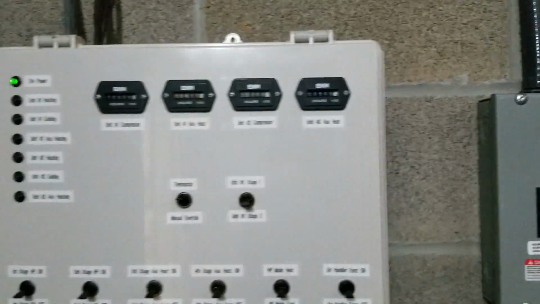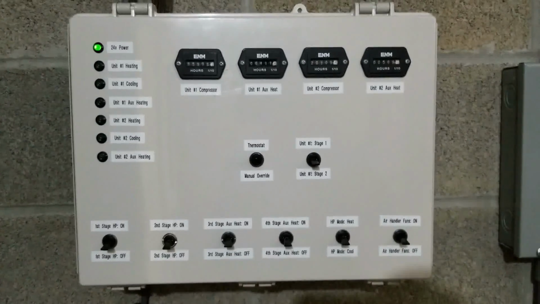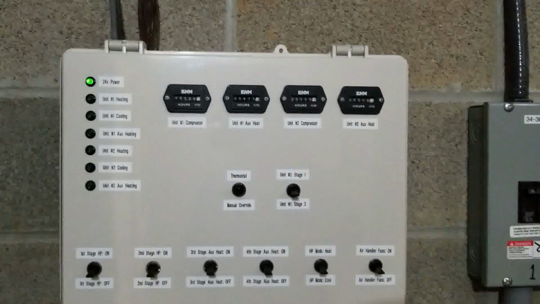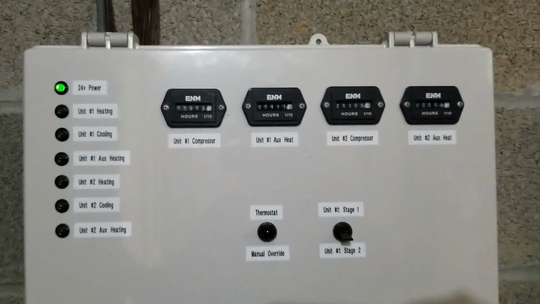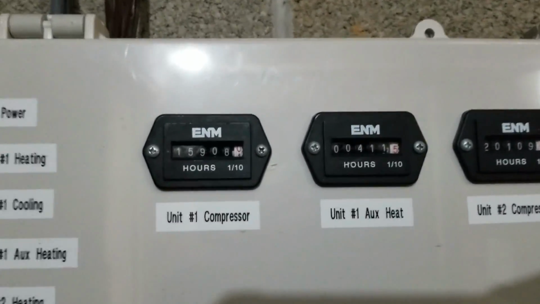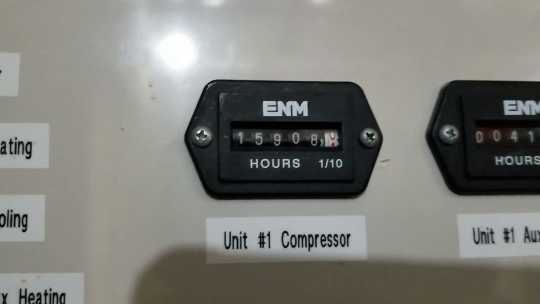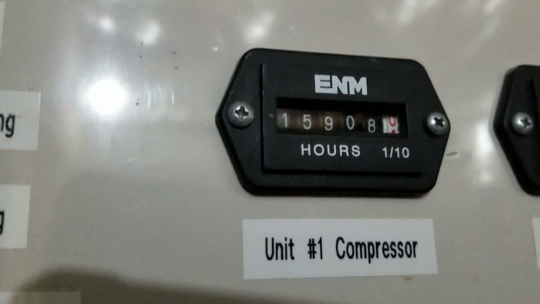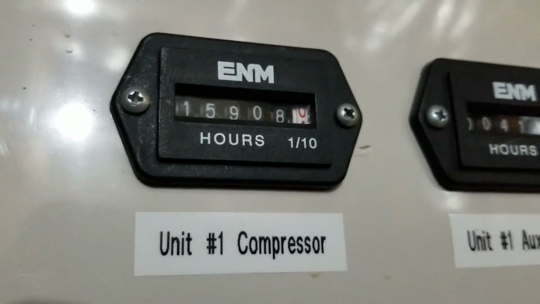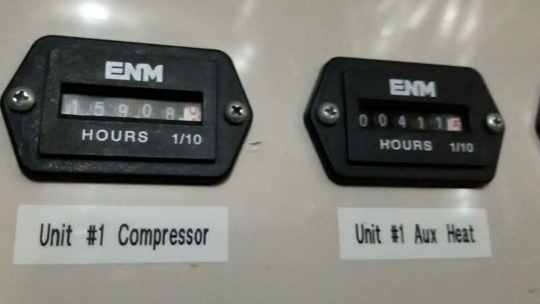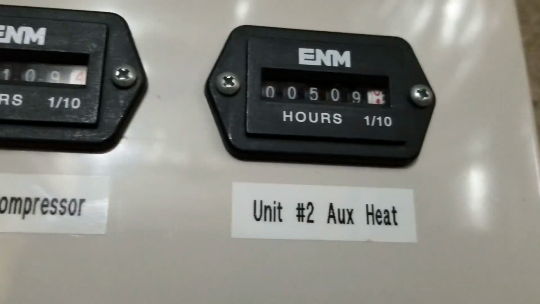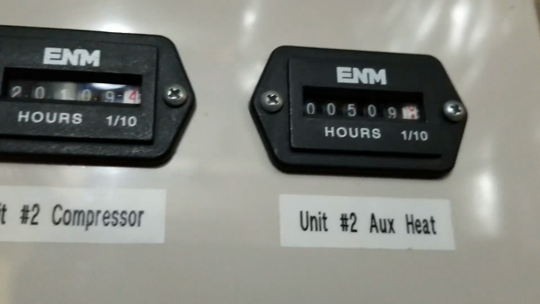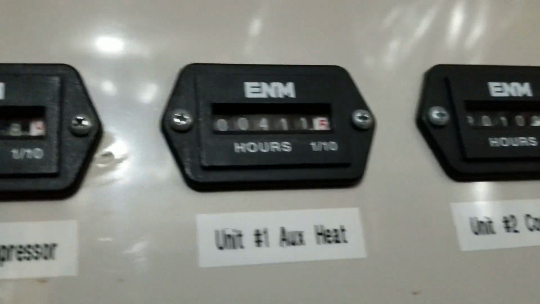And then I want to talk about this box. This is a custom engineered box that I made. Really what's going on here is these are hour meters. And then there's some other controls I'm going to show you. So we've got an hour meter, or an odometer if you will, for unit 1 compressor, unit 1 aux heat, unit 2 compressor, unit 2 aux heat. And by unit 1 and unit 2, I mean the HVAC unit 1 and 2.